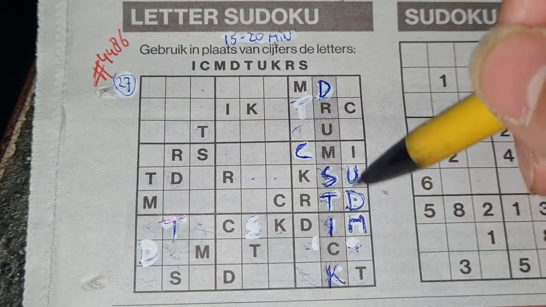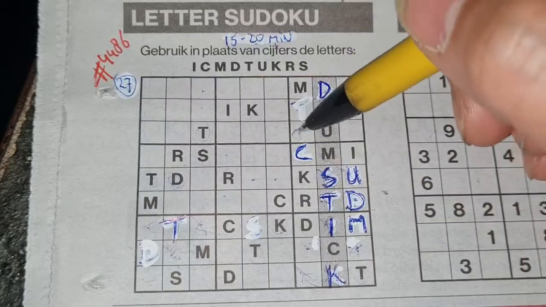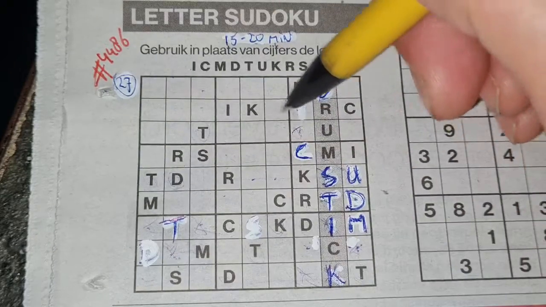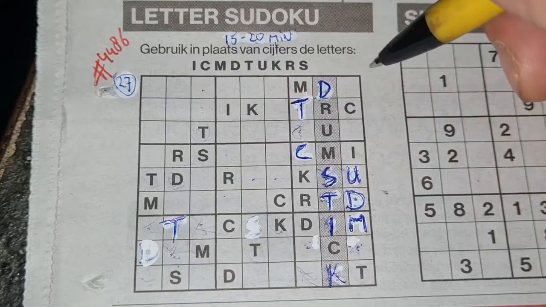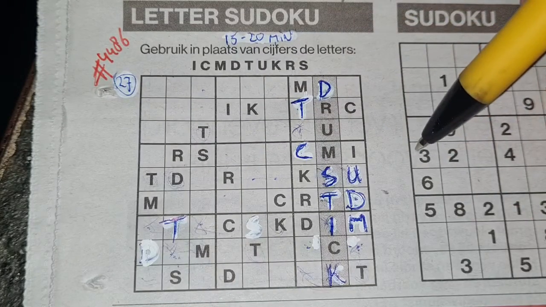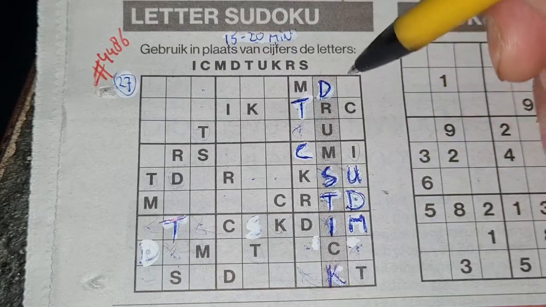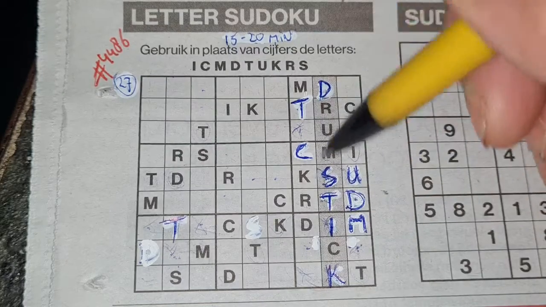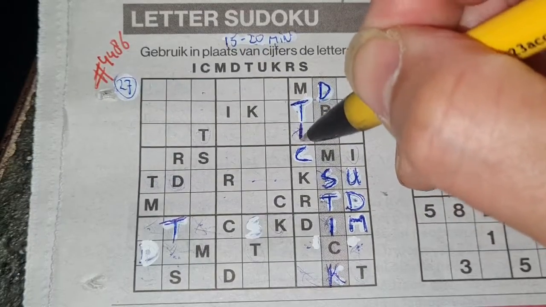We have a T in the last column. T in the column next. So in that column, need two places left for the T, should be here or there. You see that T, no T there. T should be here. I in this column. I in the column next. So in that column, the only place left for the I should be here.